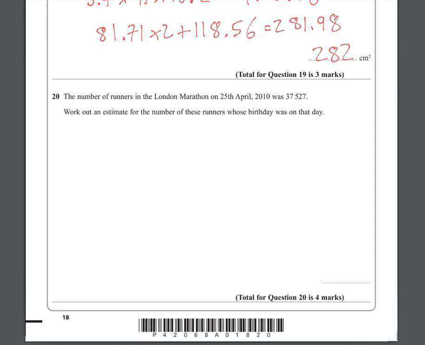Okay, the number of runners in the London Marathon on the 25th of April 2010 was 37,527. Work out an estimate for the number of these runners whose birthday was on that day. Well, how many people on average have a birthday on that day? Everyone must have a birthday in the year at some point. So on average, there are 365 days in the year.